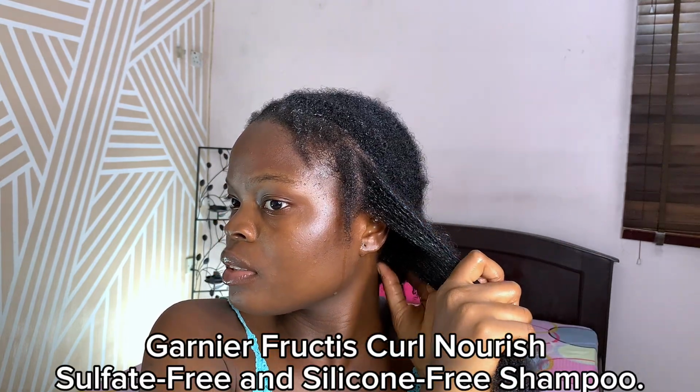Then the next one is the Garnier Fructis Curl Nourish Sulfate Free and Silicone Free Shampoo. This shampoo contains glycerin to help add moisture. It doesn't have any sulfate or silicones that can rob your hair of its natural moisture.